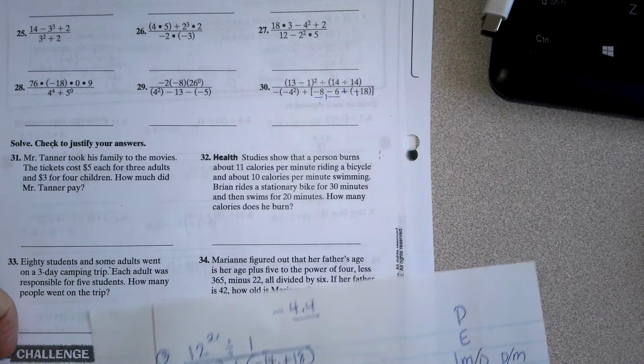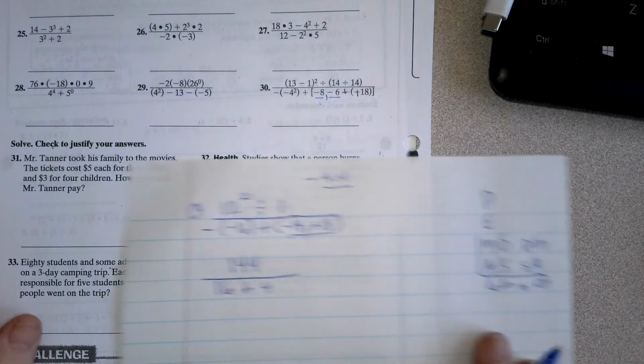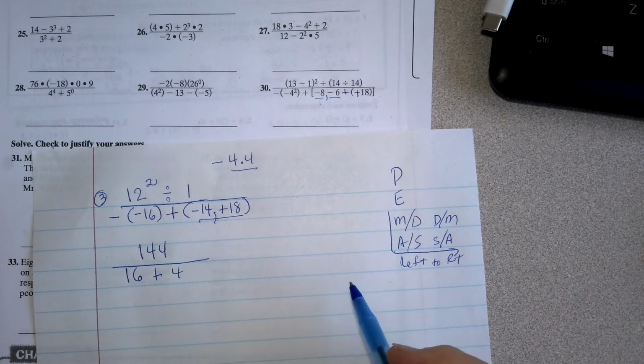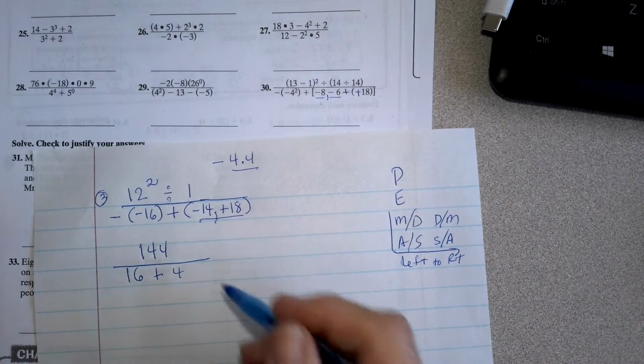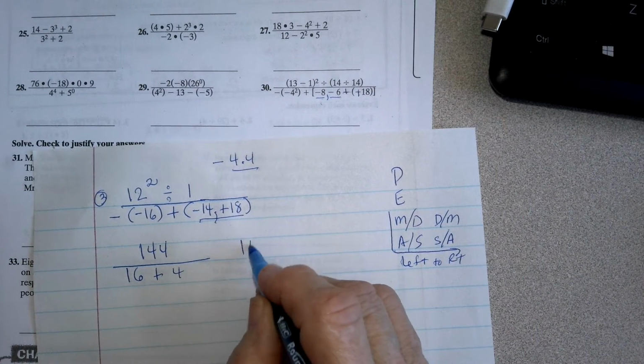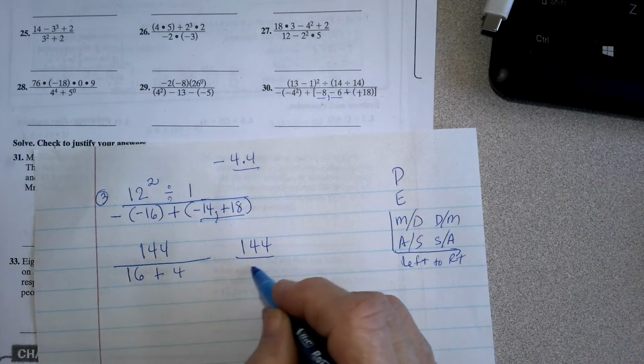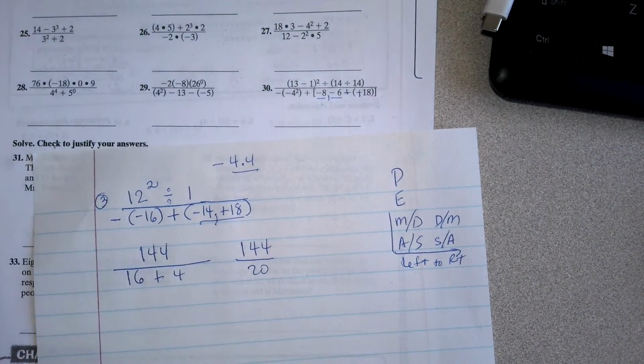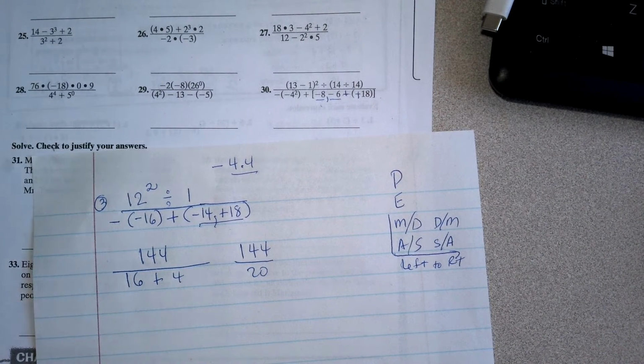So this doesn't look like it's going to come out. Did I put mixed up answers? I did not, because I was going to do this tomorrow. So this is 144 over 20. Now I just want to look at this. I think I'm going to have to go back and do the front because I put mixed up answers for the front, but I didn't put mixed up answers here. So hold on just one moment.